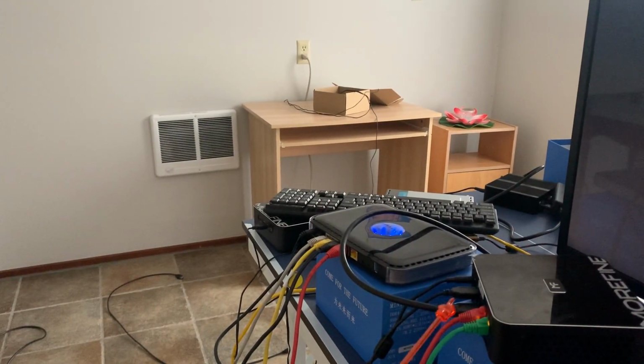And this red cable connected to my old router. So that is for the internet connection. And yeah, so this is the setup.